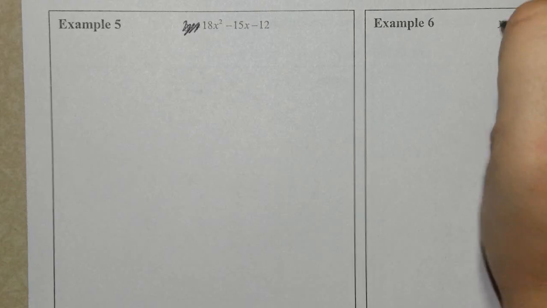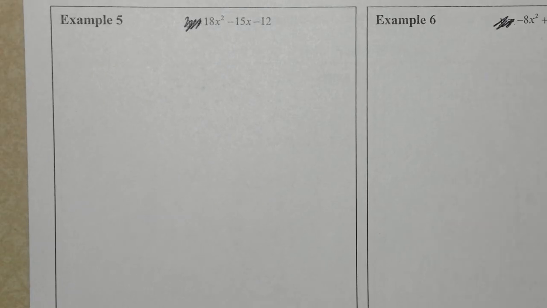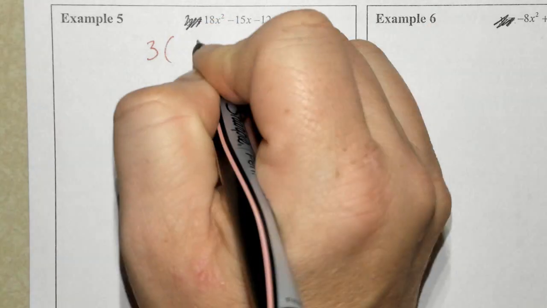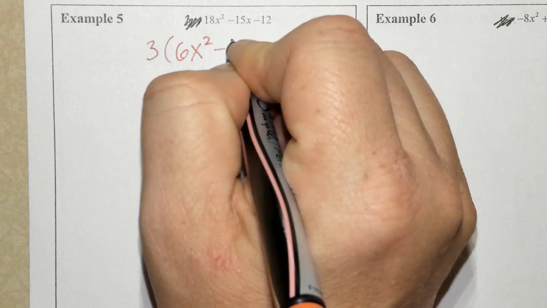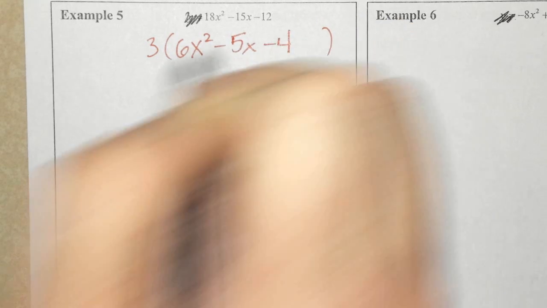Cross out the y equals, please, for examples 5 and 6, cross out the y equals in front. Now, in this particular problem, we see an expression in which I can divide by a 3. So let's divide a 3 out of each of the terms. Inside would be 6x squared minus 5x minus 4.